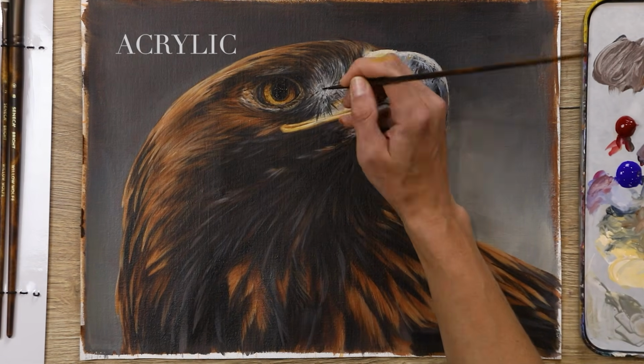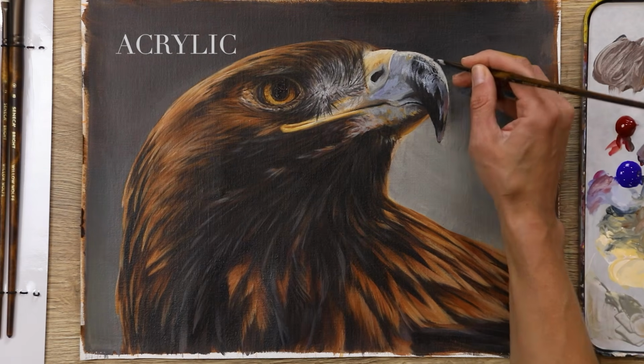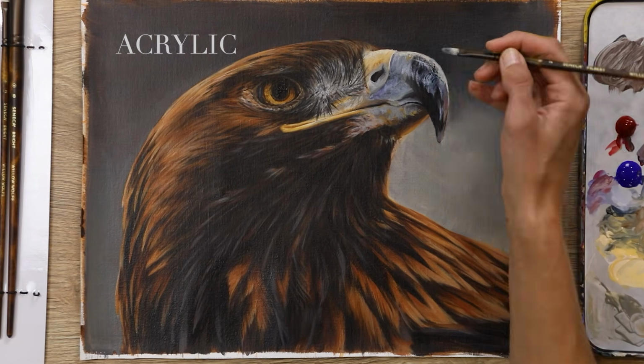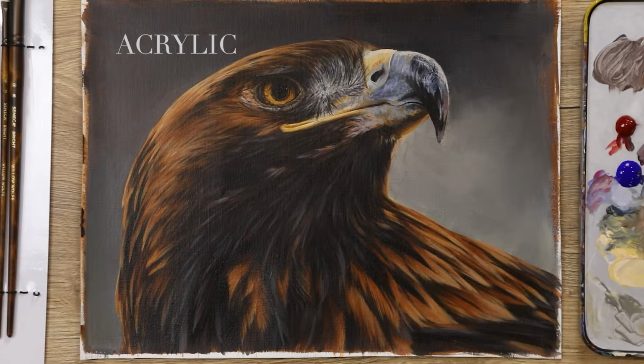So with the acrylic painting, we see a lot more detail happening a lot earlier on, especially when it comes to the beak and the eye. I wasn't actually able to see a lot of what I was painting during this process because the glare from the lights was coming right back at me, but I couldn't lean too far forward because then I would block the camera.